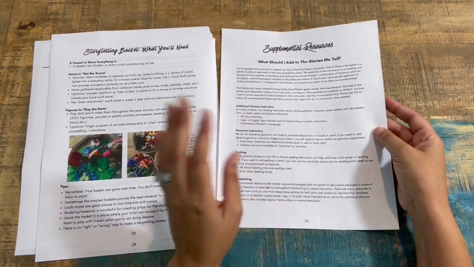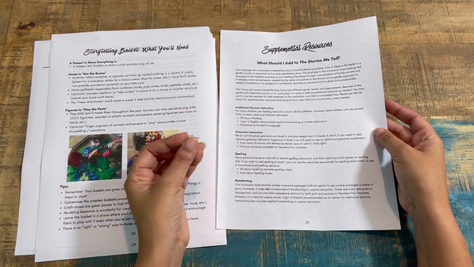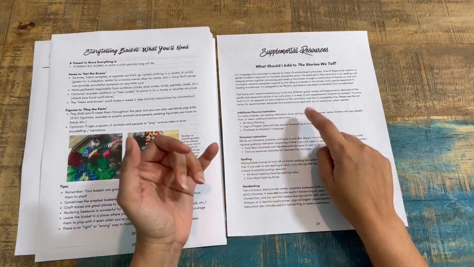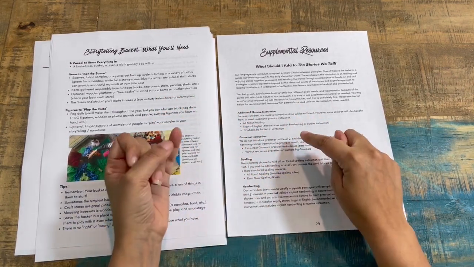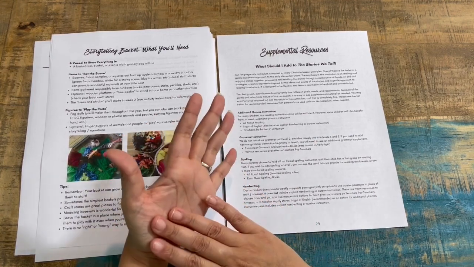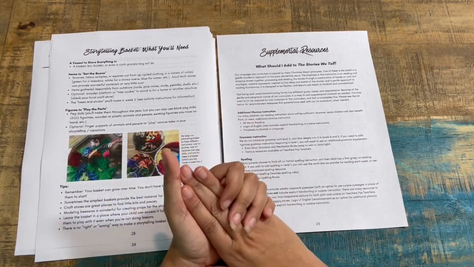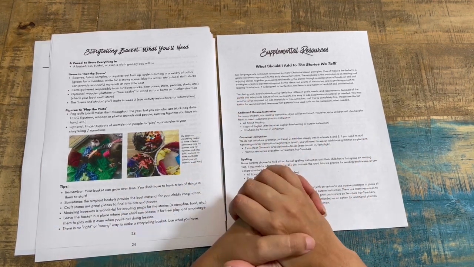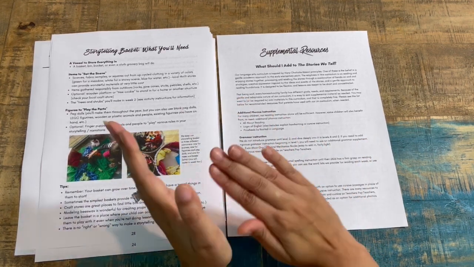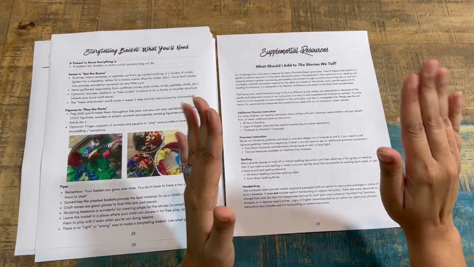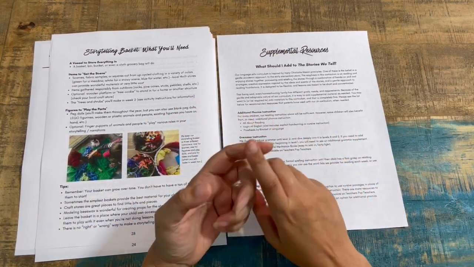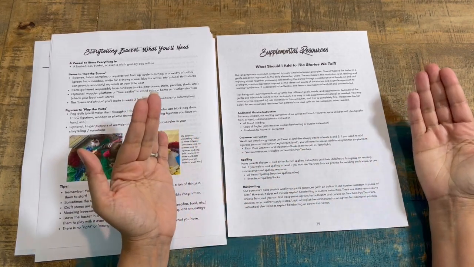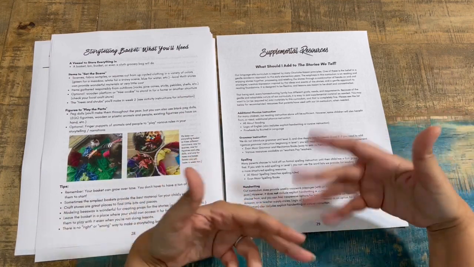Then you have the supplemental resources. What should I add to the stories we tell? So here, if you want additional phonics instruction, she goes over that. If you want additional grammar instruction, grammar is not introduced in Blossom and Root until level 2, not explicitly. And when it's introduced in level 2, it is done gently and gradually moves up from there. All right. It dives deep starting at levels 4 and 5. If you want more rigorous grammar curricula, then there are some suggestions there.